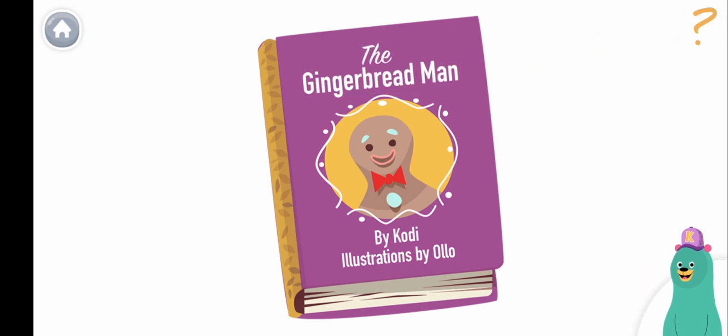Next, the cover says, by Cody. I wrote this book too. Last, the cover says, illustrations by Olo. Olo drew these pictures too.